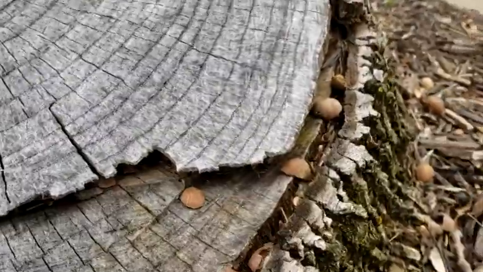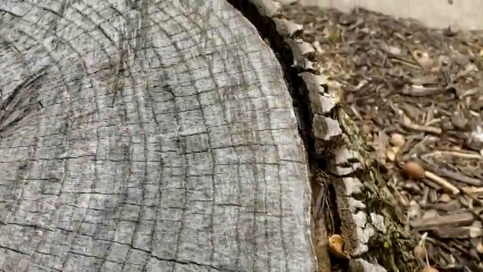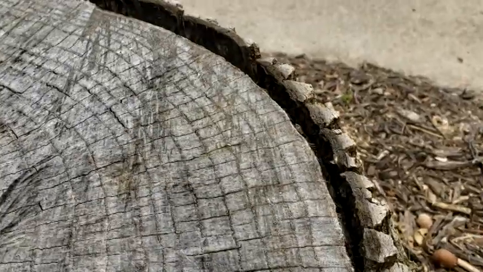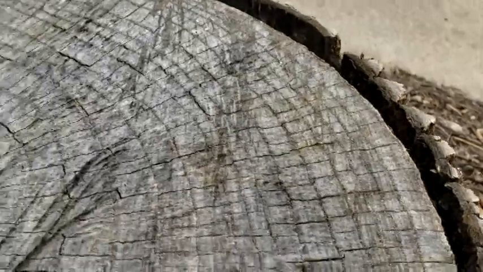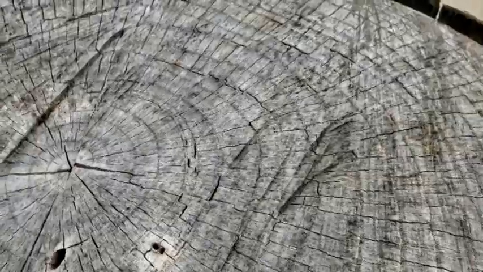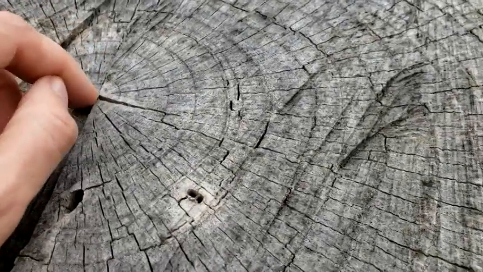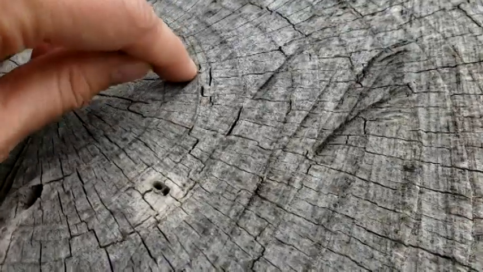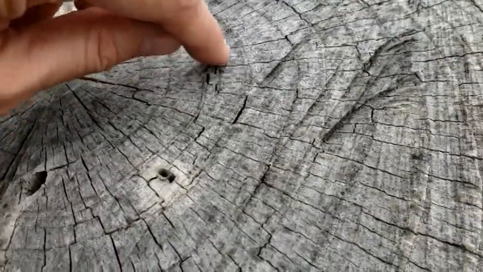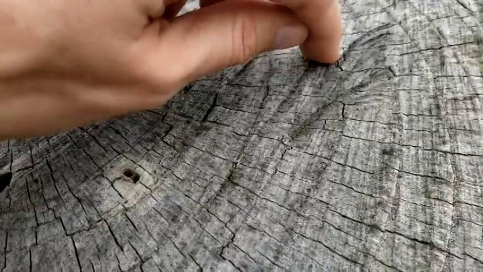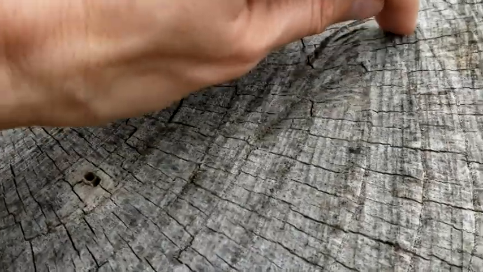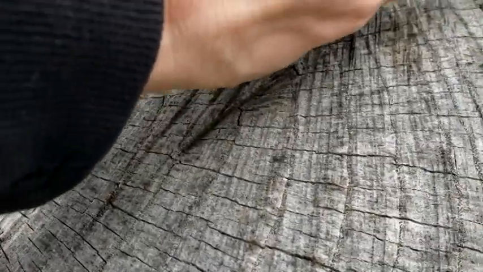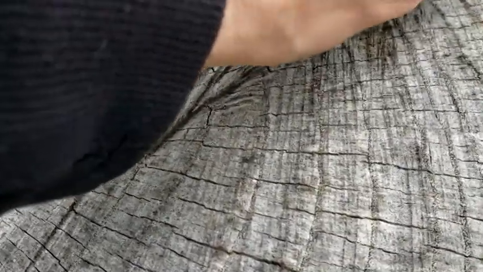Now you may see a lot of acorns on this. This is not an oak tree. There is an oak tree nearby, which is why you should always be careful picking up stuff off the ground to identify your trees. Anyway, I suppose we can count all of these. Let's see, we've got 1, 2, 3, 4, 5, 6. Ooh, that's kind of a bad year. 7, 8, 9, 10, 11, 12, 13, 14, 15, 16, 17, 18, 19, 20, 21, 22, 23, 24.